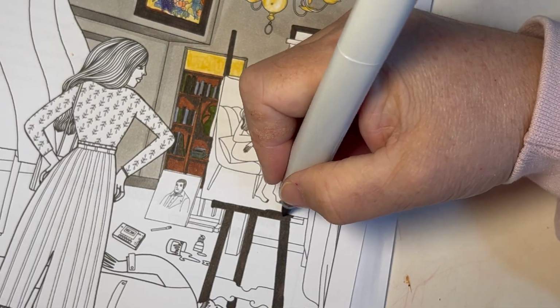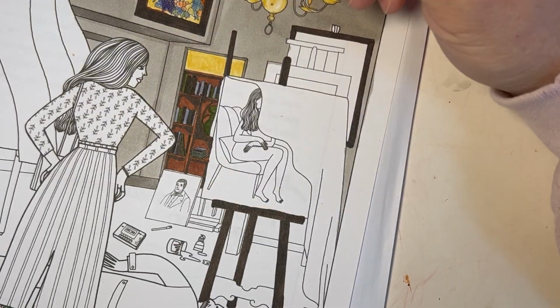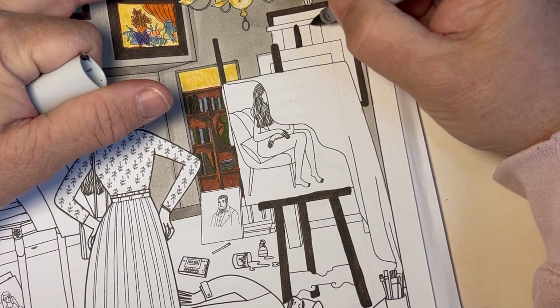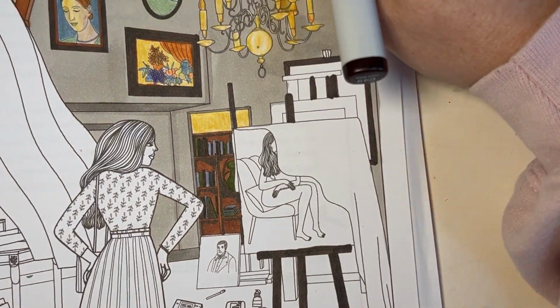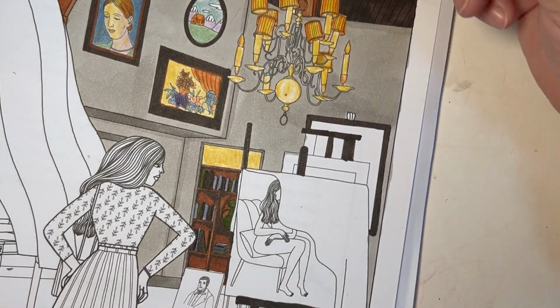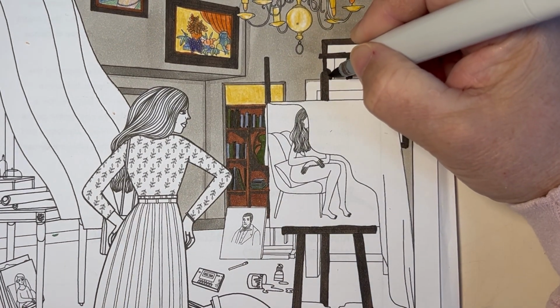So I'm just using, back to my Copics, dark brown for the easel and a lot of the same. I'm using that same dark brown for everything that I think is an easel or a frame of some sort. I think that's what that is.